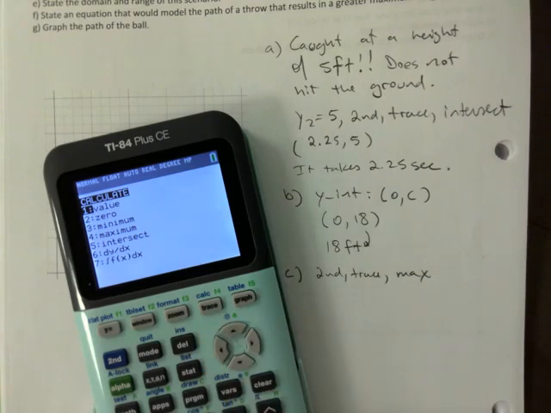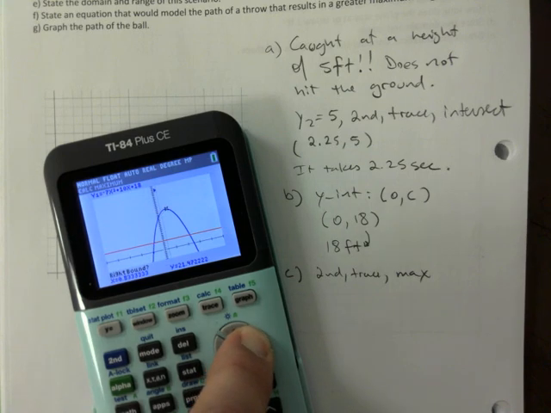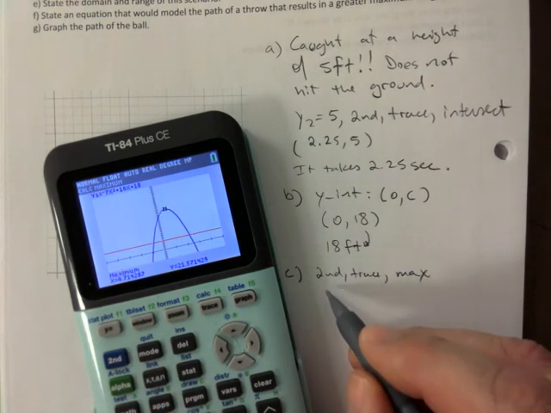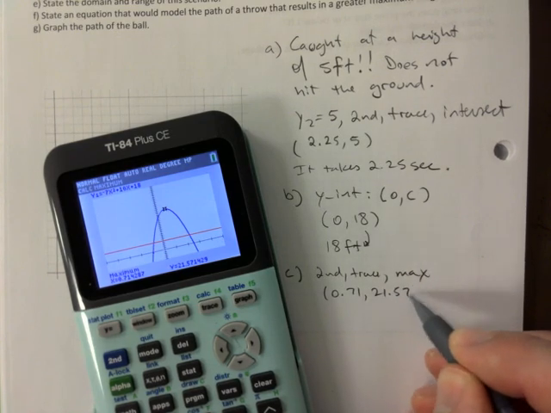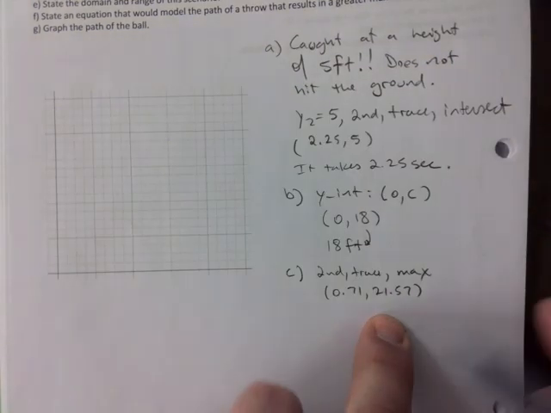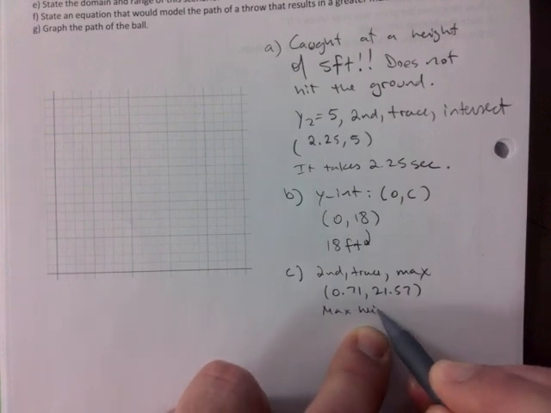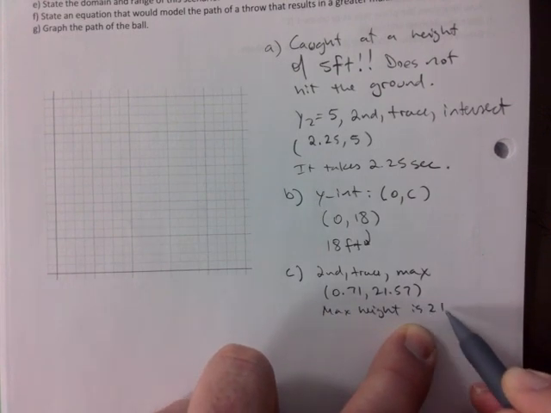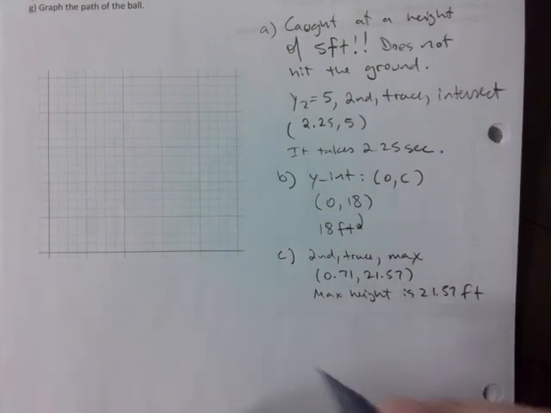So second trace, max, you got to go to the left of it. You're pretty good at that. I'm not too worried. That is a bonus here. So it's 0.71, 21.57. Please show me the point and then say max height is 21.57 feet. Okay. Perfect.